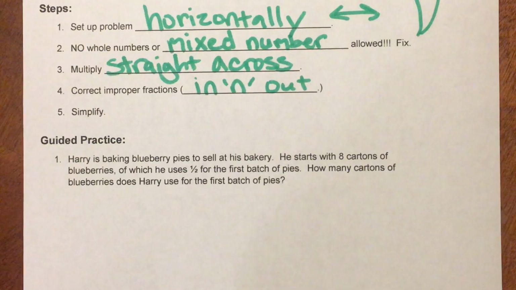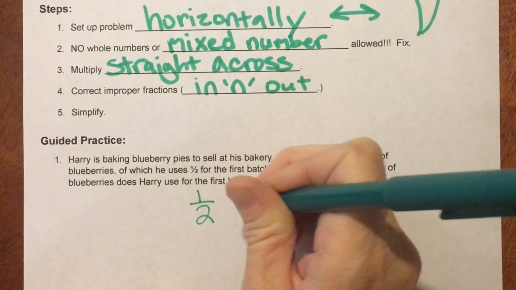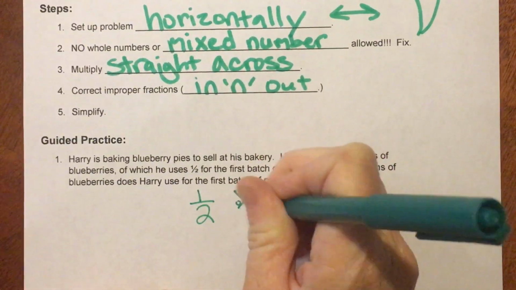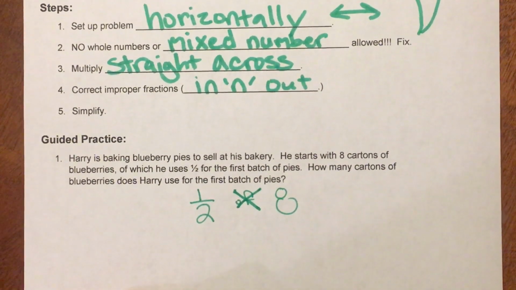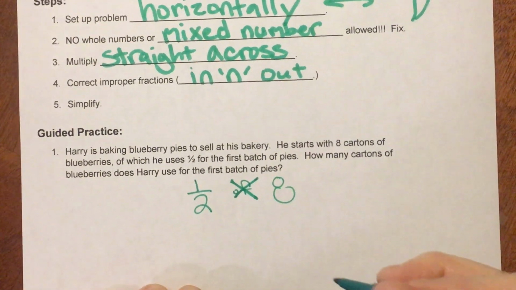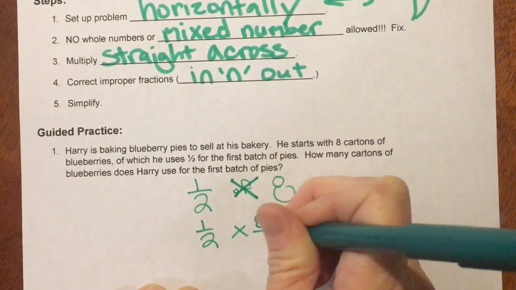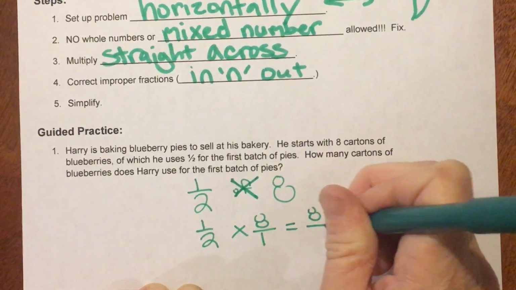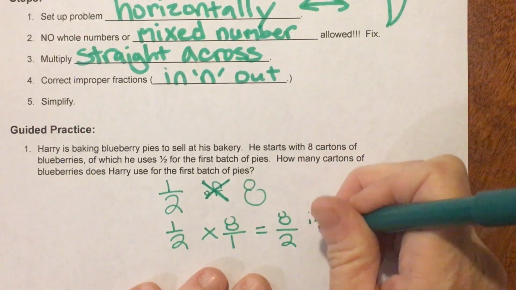If he had 8 and he used half, what this is saying is he used half of 8. But the "of" is our multiplication. Now I bet you already know the answer. Let's see if it really works out that way. Okay, step 2 is I'm going to turn this into a fraction because no whole numbers allowed. Step 3, I'm going to multiply straight across. Step 4, I'm going to use in and out.